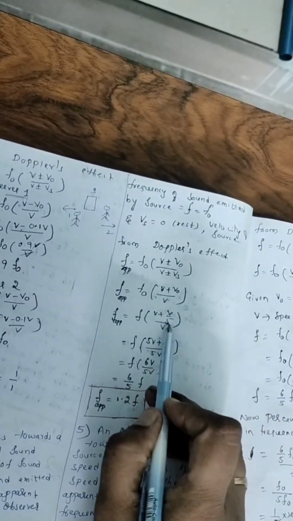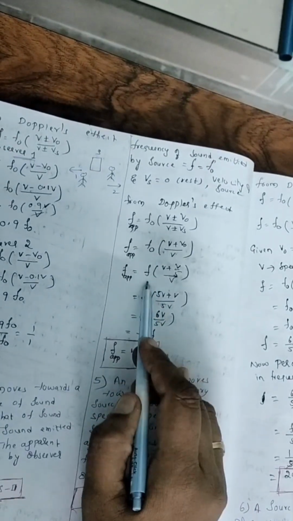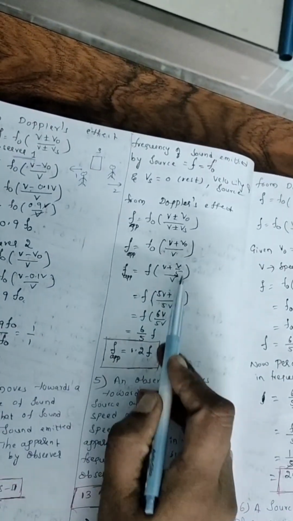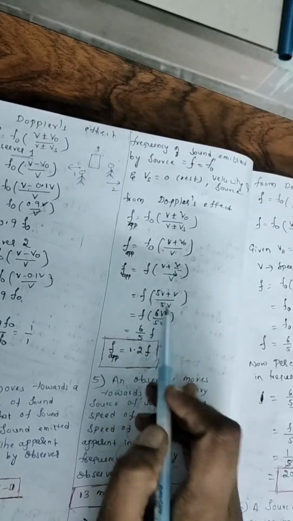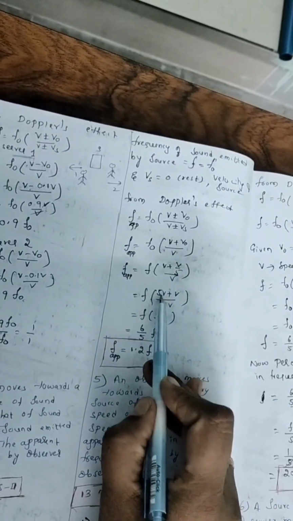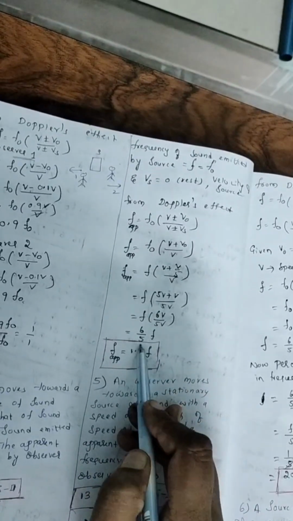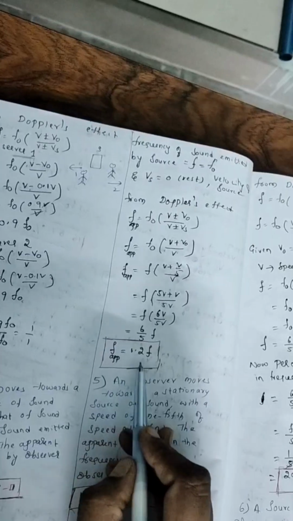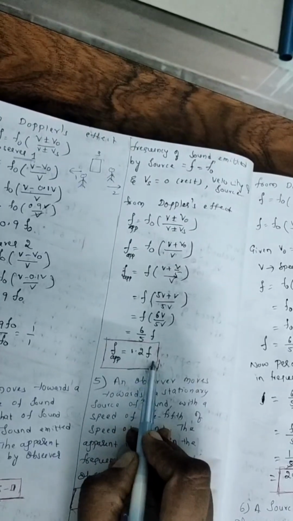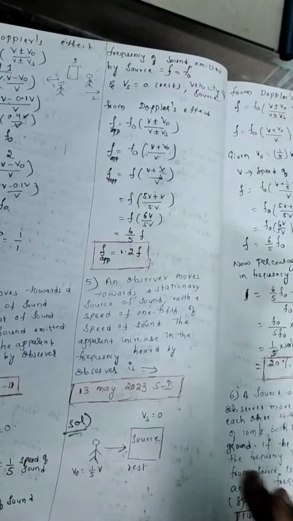What is V naught? V by 5. Now, solving this, F naught he is saying to take as F. LCM is 5, that 5 goes into the denominator: 5V plus V, 6V by 5V. V cancels, 6 by 5 F. 6 by 5 means 1.2. So, F apparent is 1.2 F. Hope you understood. Let us move to the next question.